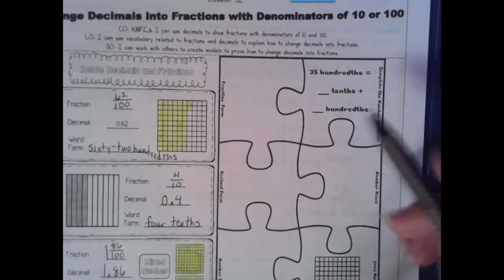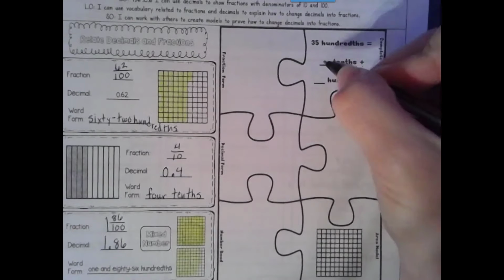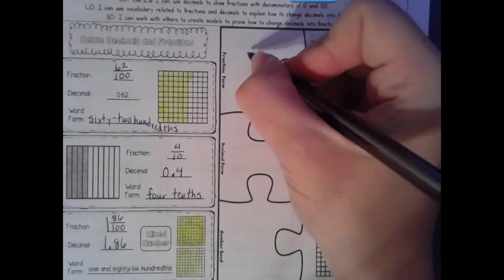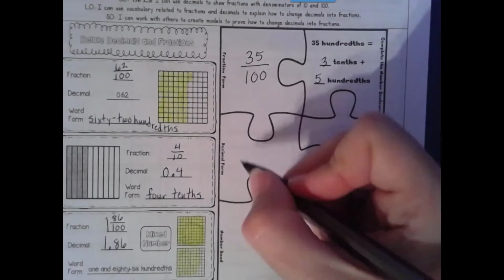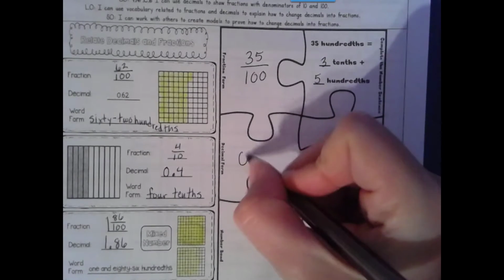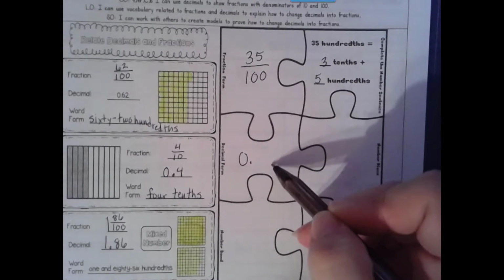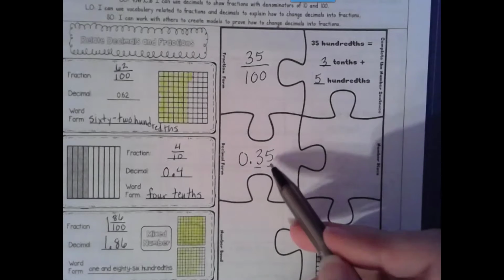So here again, we're going to look at different ways of writing the fractions and the decimals. If I have 35 hundredths, that means I have 3 tenths and 5 hundredths. As a fraction, 35 hundredths, 100 is in the denominator. Decimal form, I would have 2 placeholders, so 2 places after. And I would put 35 in each of those places. The last digit goes in the last place.